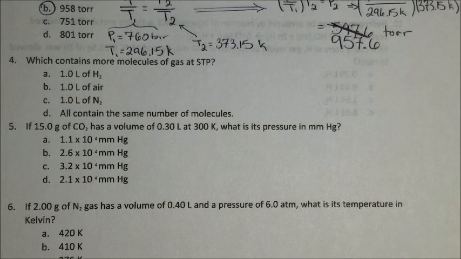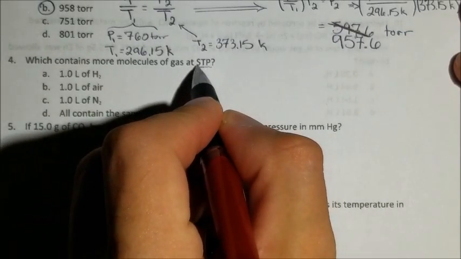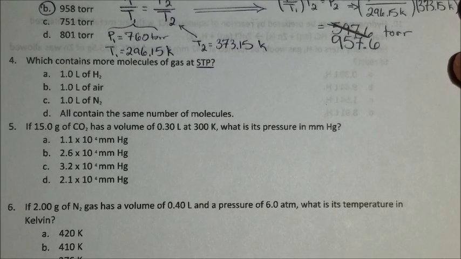And now let's move on to number 4, where we've got a few different gases, hydrogen, air, and nitrogen. And suppose these gases are at standard temperature and pressure, and we had a liter of them. Which one contains more molecules? The hydrogen, the air, the nitrogen, or do all of them contain the same number of molecules? And so the key thing here is that we're talking about STP, and even though it wasn't explicit in the question, I think it's pretty fair to assume that we're talking about ideal gases here, since that's the context of our discussion with gases so far.